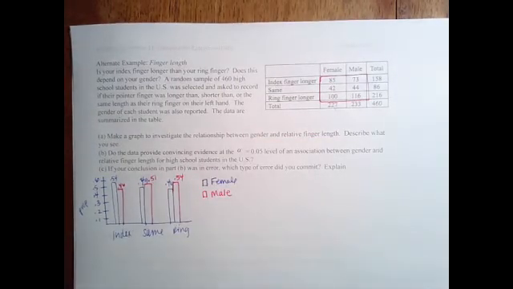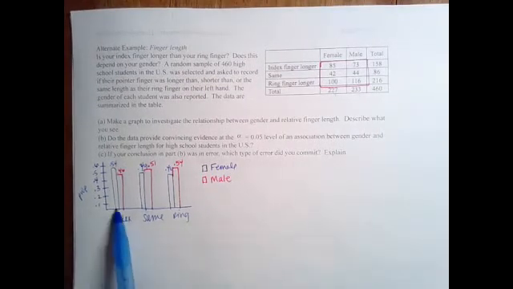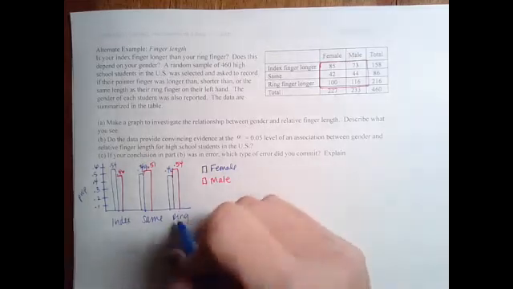All right, so then we want to describe what we see. Females tend to have a longer index finger compared to males, and for the other two categories, males were higher.